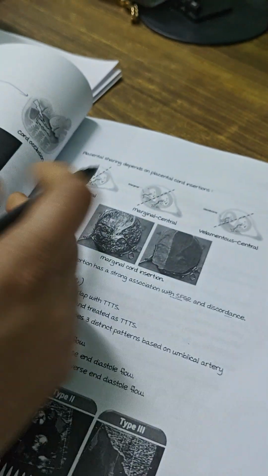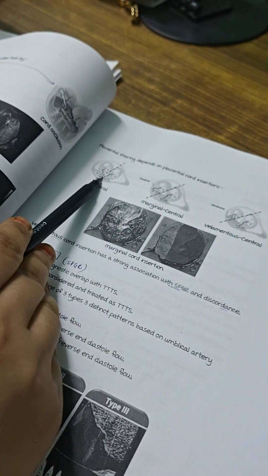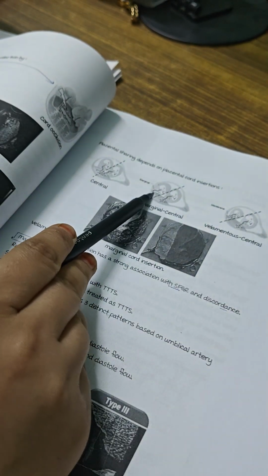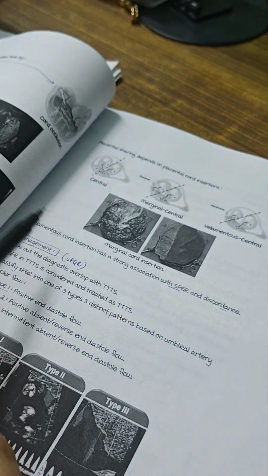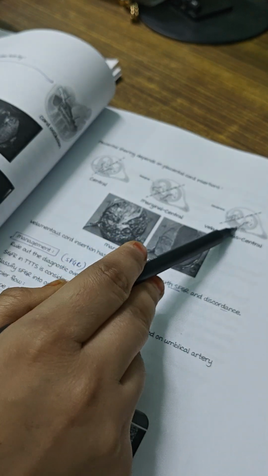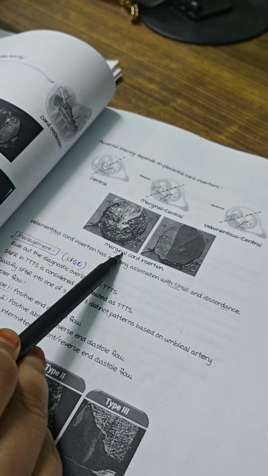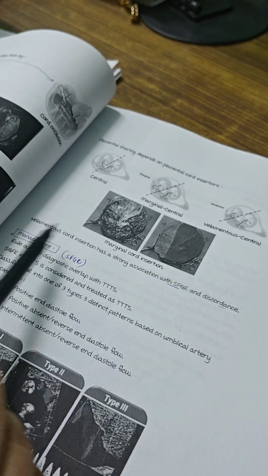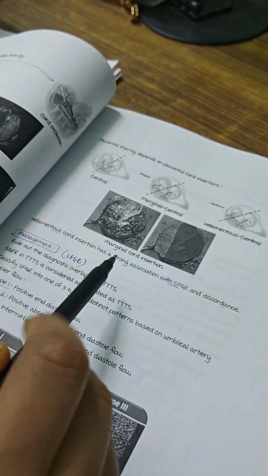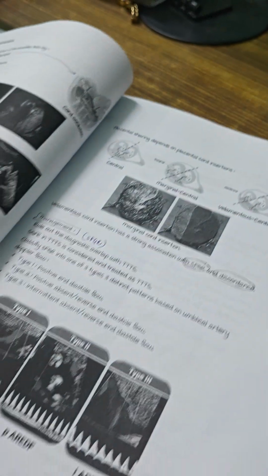Now, placental sharing depends on placental cord insertions. So, this is central cord insertion, this is central and marginal cord insertion, and these are marginal and central cord insertion. So, filamentous and central cord insertion. So, this is marginal cord insertion. Can you see this? And this is central cord insertion. So, filamentous cord insertion has a stronger association with SFGR and discordance between the twins.